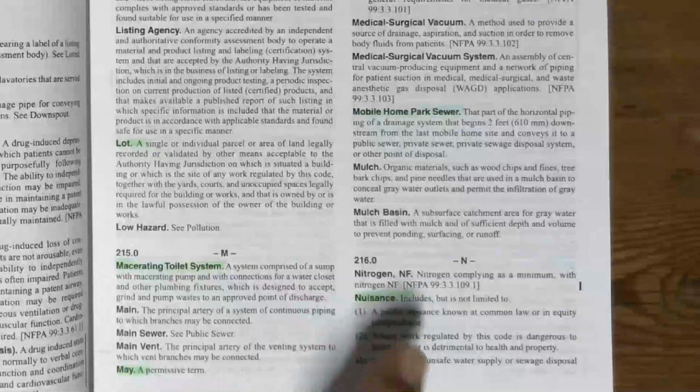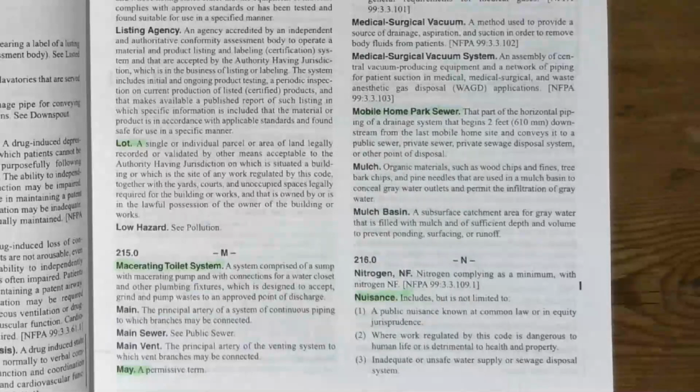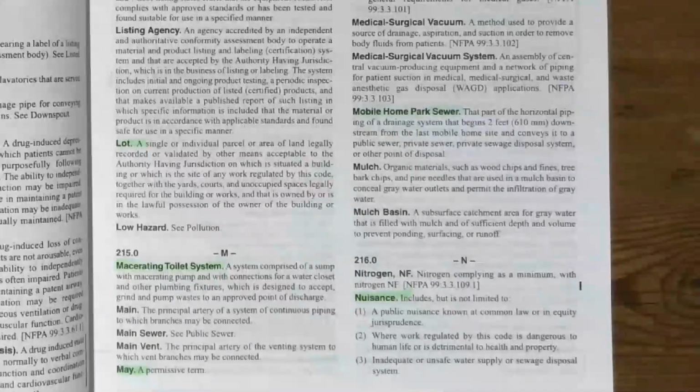Nuisance. Hold up. Mobile home park sewer. That part of the horizontal piping of a drainage system that begins 2 feet downstream from the last mobile home site and conveys it to a public sewer, private sewage disposal system, or other point of disposal. So a mobile home park sewer technically doesn't start until it's 2 feet downstream of the last mobile home site. Okay, everything upstream from that is not considered sewer. It's technically your mobile home park drainage system.